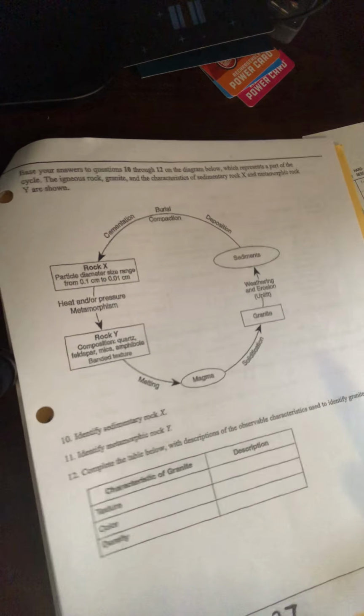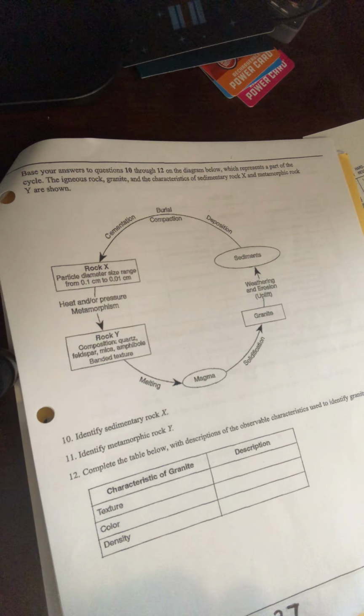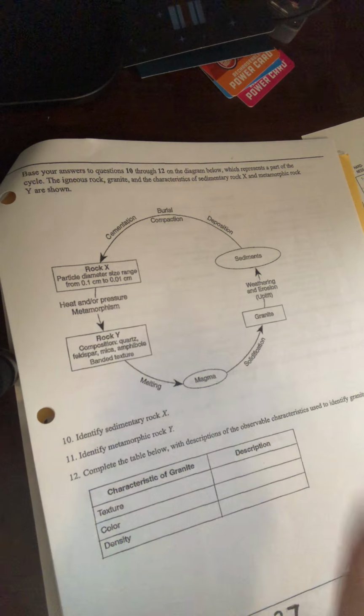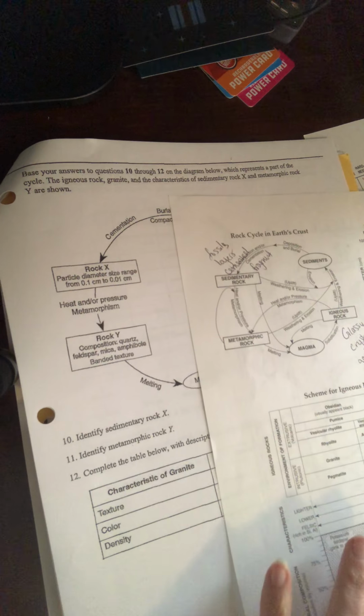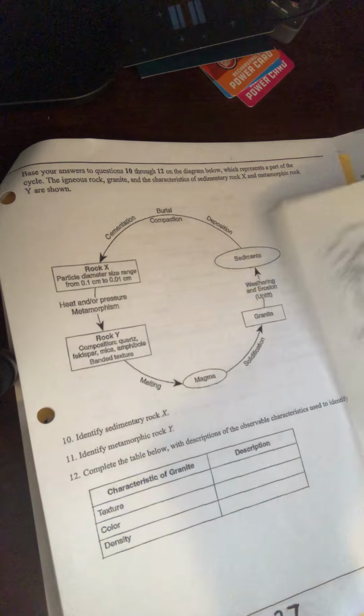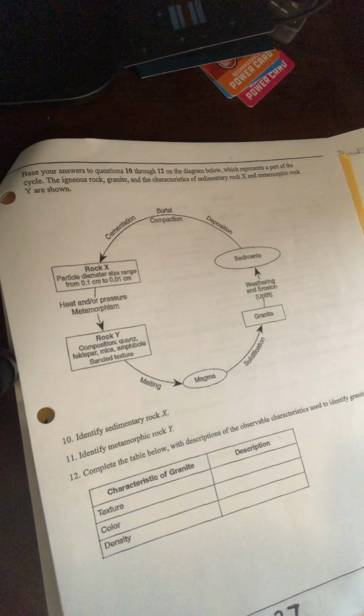Okay, moving right along to page 27. So now we're going to be dealing with sedimentary rocks, a metamorphic rock, and an igneous rock. So we're using our rock cycle, which could be on this page, page 6. And we may have to use some of our identification charts on 6 and 7. So number 10 is asking identify sedimentary rock X.